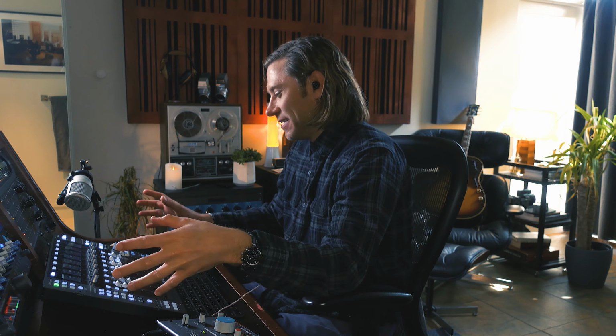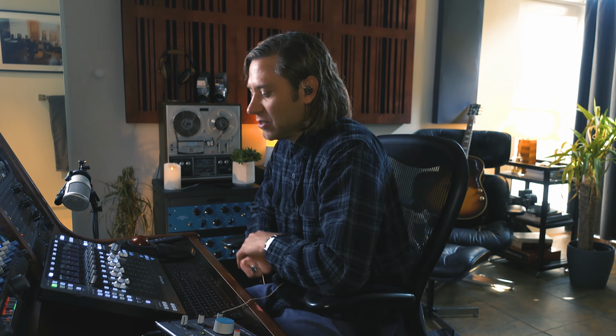I love this thing. I can literally travel with it. I can do everything I need to do. I love this thing. It's super awesome.